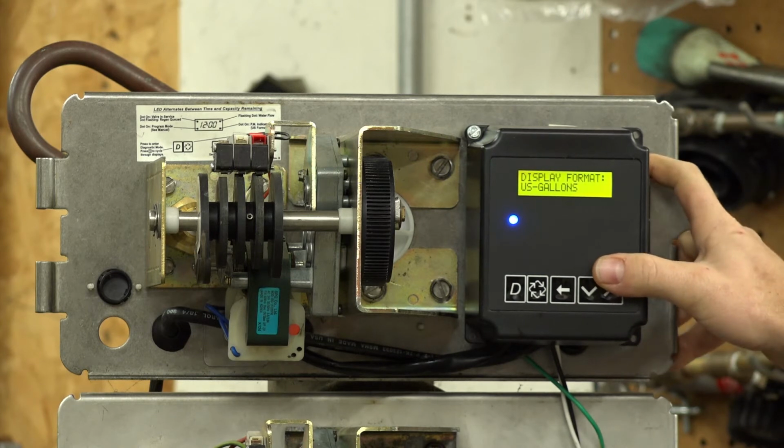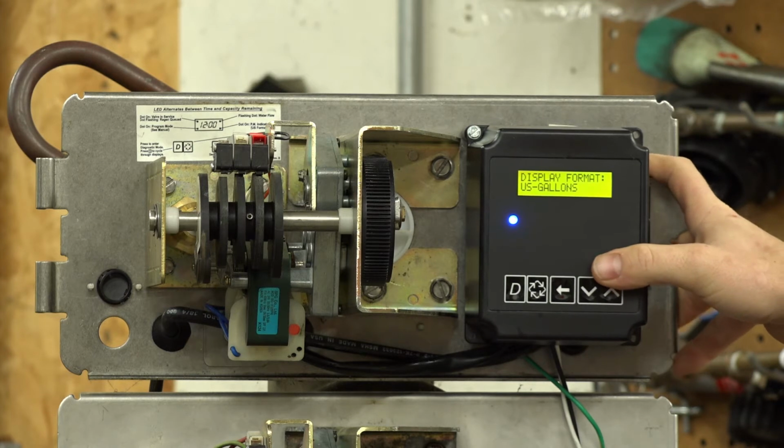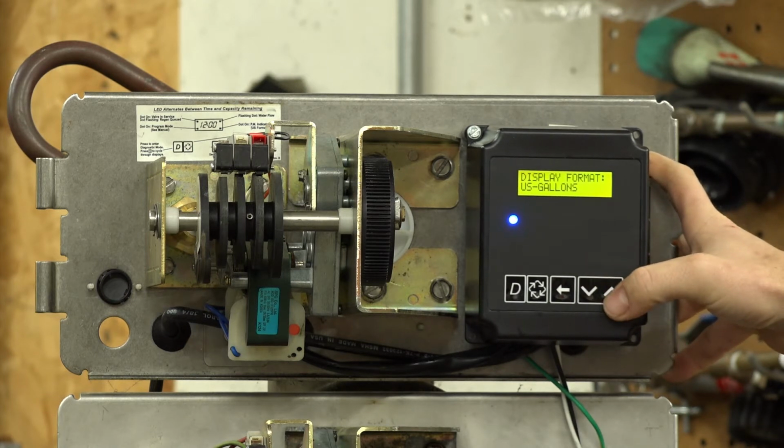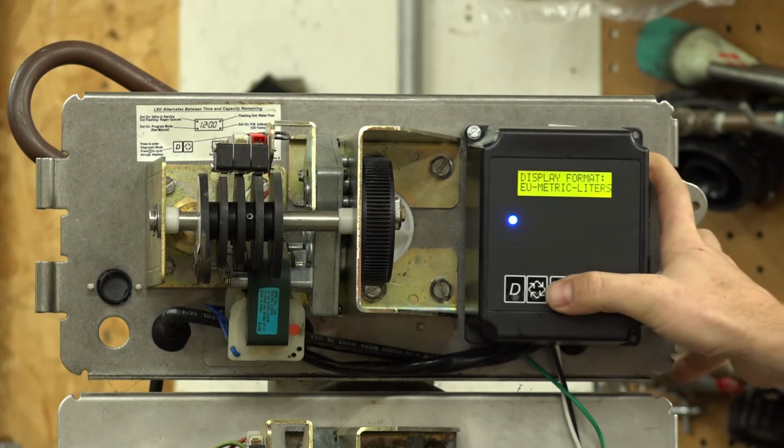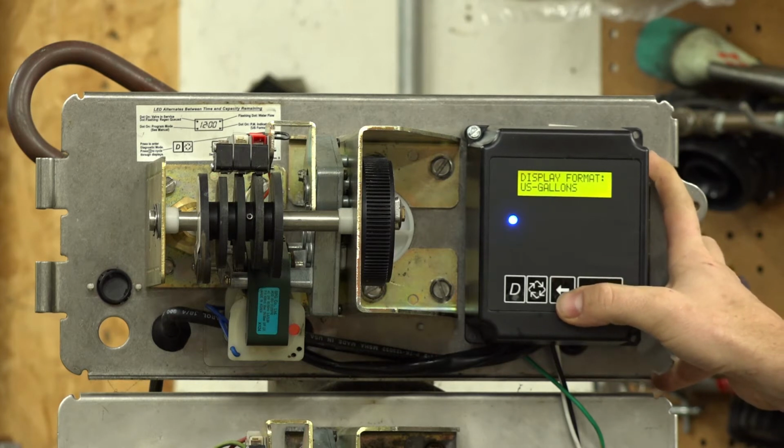Next, programming set point is where we select the display format. We're focused on US gallons. The other option is metric. So everything we're doing is going to be in US gallons.